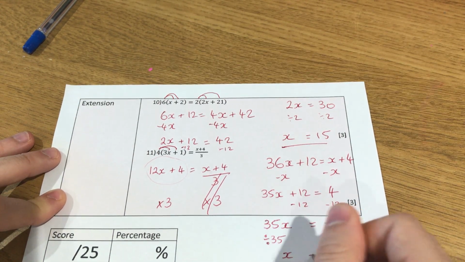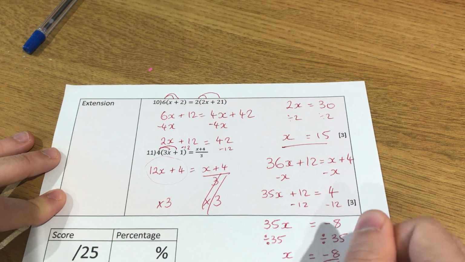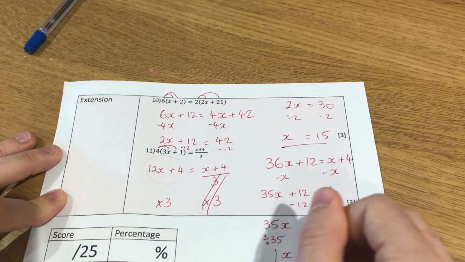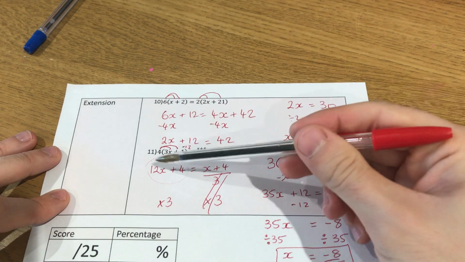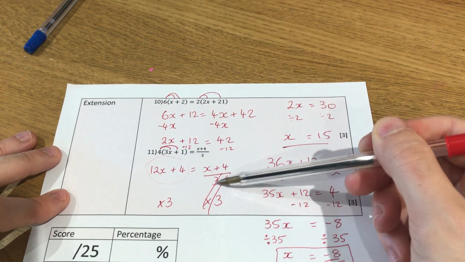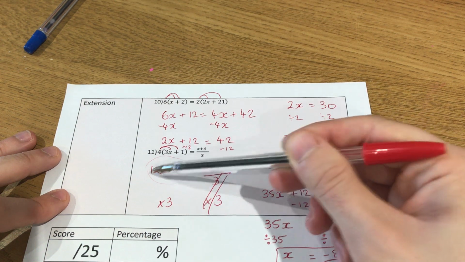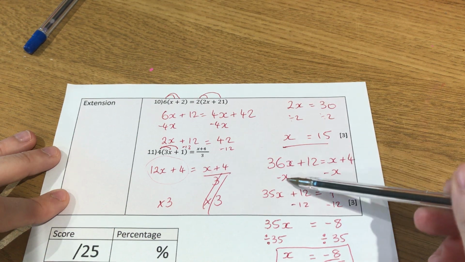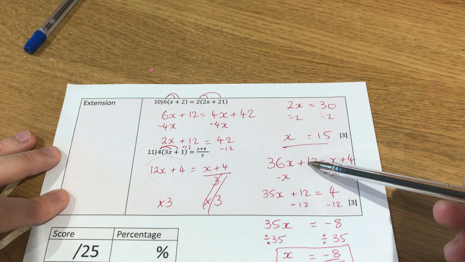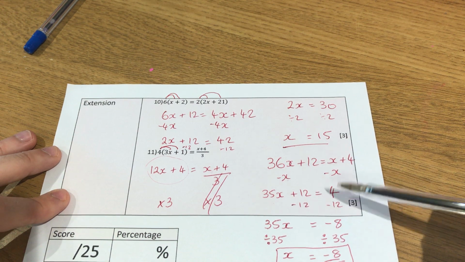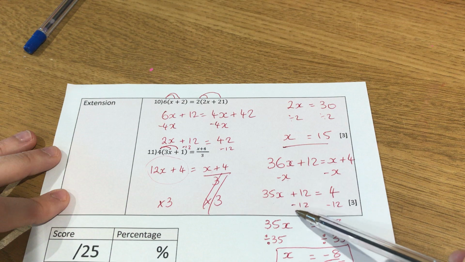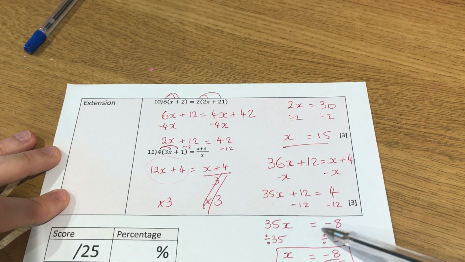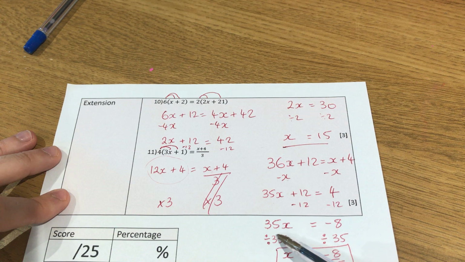When you do see this and think, hang on, that's a weird fraction, do check it. Do think, did I make any mistakes? So we go back through. I've expanded it right. I then look at the divide by 3. I've times by 3 to cancel it, which times that by 3 gives me 36x plus 12, yes. Leaving me with x plus 4 there, yes. I've taken x off both sides, 35x. Yep, so we're okay with that. And then I've got rid of the plus 12 by taking 12 off both sides. Yep, 35x equals minus 8. And then I've divided by 35 both sides, and there we go. Do check it and think, yep, that is right.